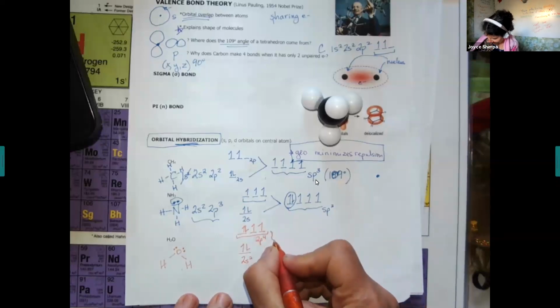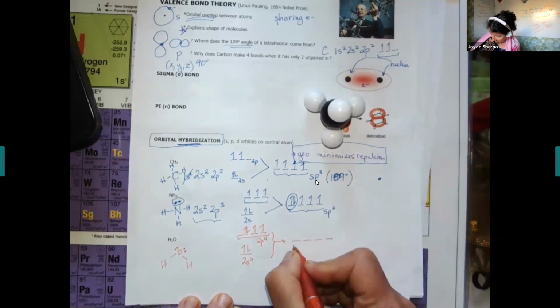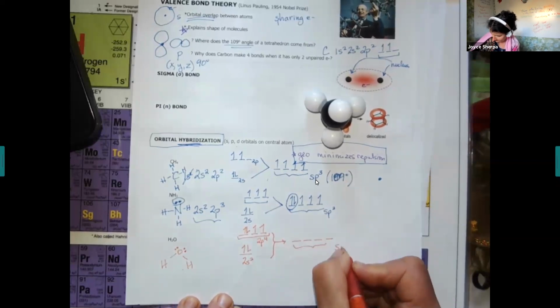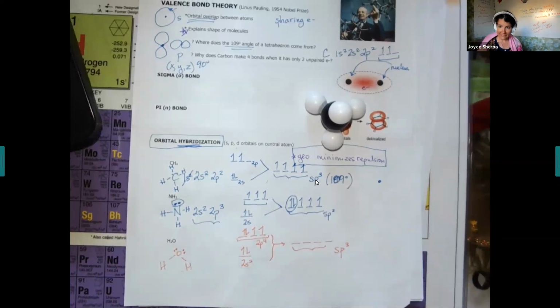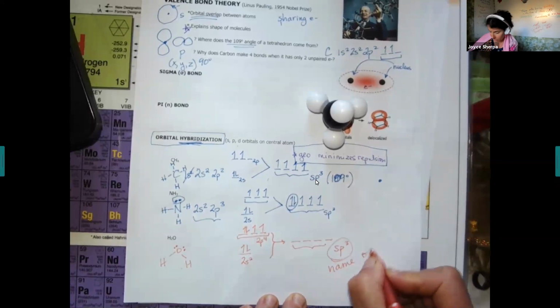And so these guys hybridize to make the 4 sp3s. So that's what it's called. And how you write this is actually important. It is a lowercase s and p, and then that 3 is a superscript. That's the name of the orbital, the name of the hybridized orbital.